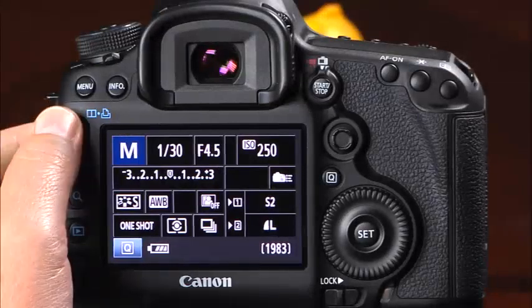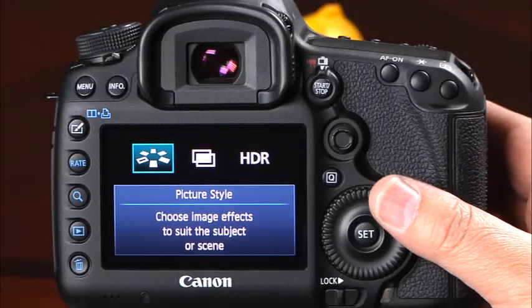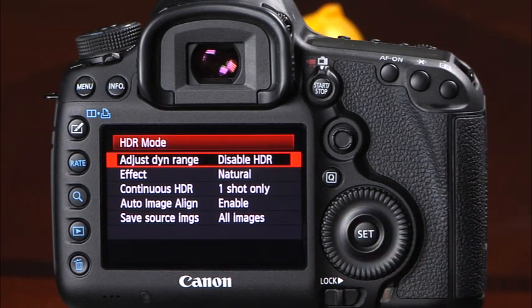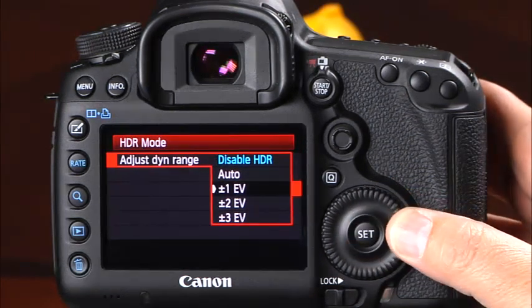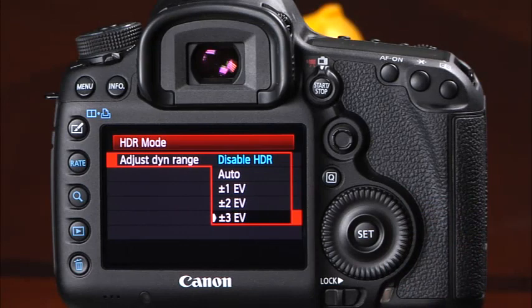To capture an HDR photo, press the Creative Photo button and select HDR. Here you will see several options. First, there is the Dynamic Range setting, which will determine the level of variation in exposure between the shots that will be combined to make the final image. You can choose Auto, 1, 2, or 3 exposure steps.